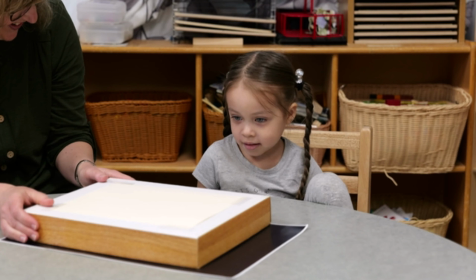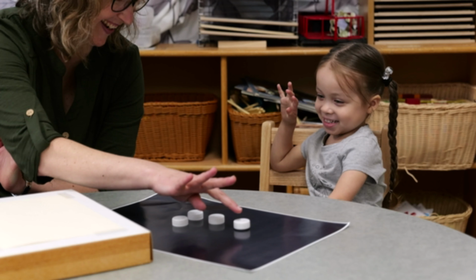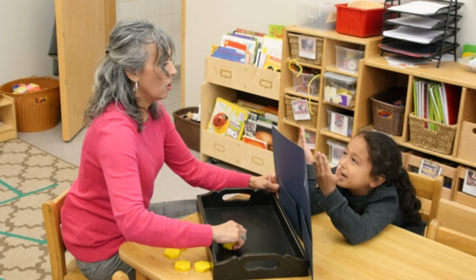Kiyomi's teacher should continue to provide Kiyomi with many opportunities to recognize and label sets of 3. Kiyomi will benefit from being shown different arrangements of 3, as well as non-examples of 3, to help her differentiate between 3 and larger quantities. Now, let's watch a video of a different child doing the same activity.